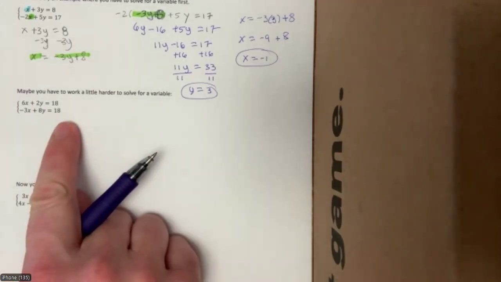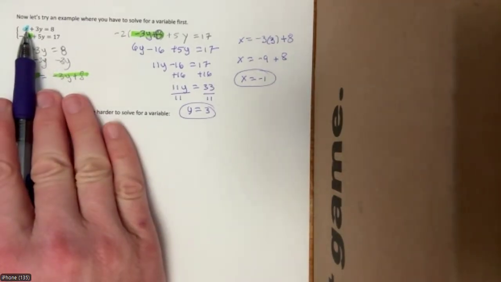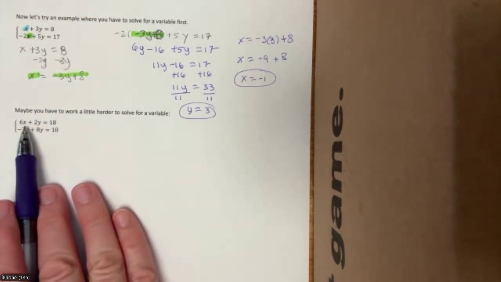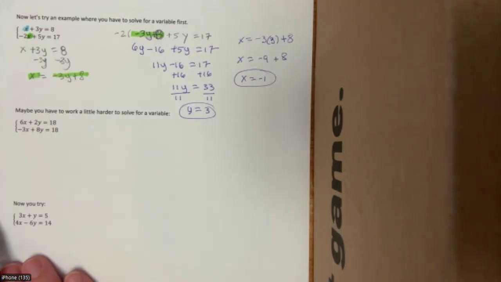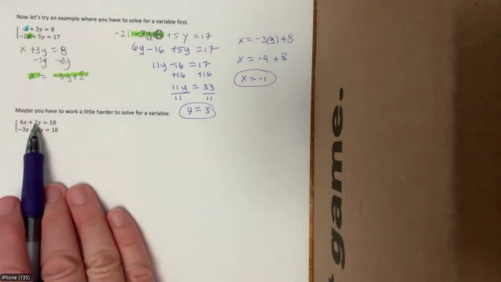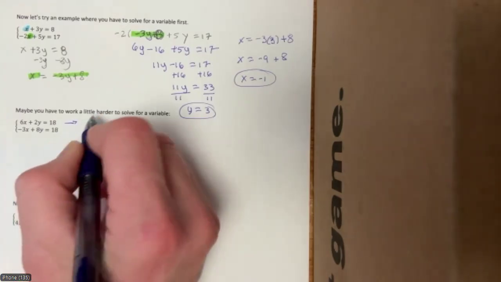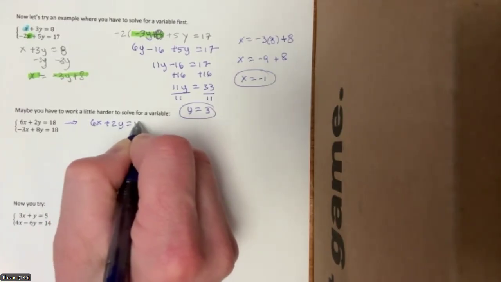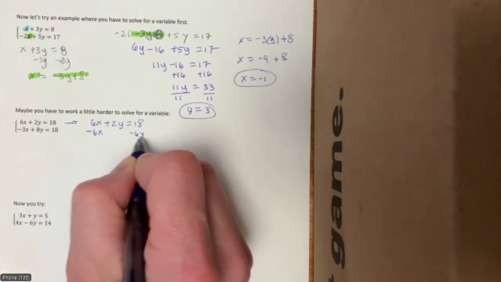Now I'm going to do one more example where we do it together, and then you're going to try this one. So we really only had to do one step to solve this equation for x. Sometimes maybe you have to work a little harder. Let's see if these two equations, which variable we think is the easiest to solve for. I think maybe the first equation, and I'm going to try solving for y. It's really personal choice. You could have chosen something different. So I'm going to copy it, and I'm going to try to solve for y. So I'm going to subtract 6x.